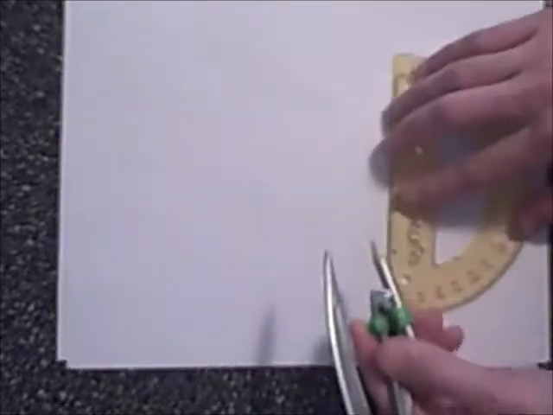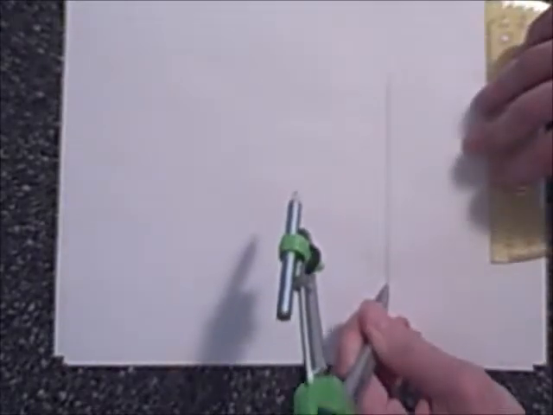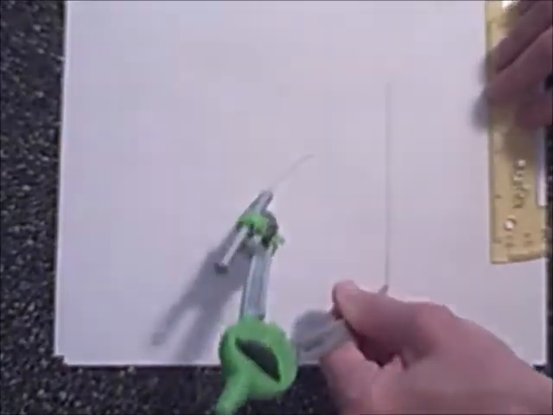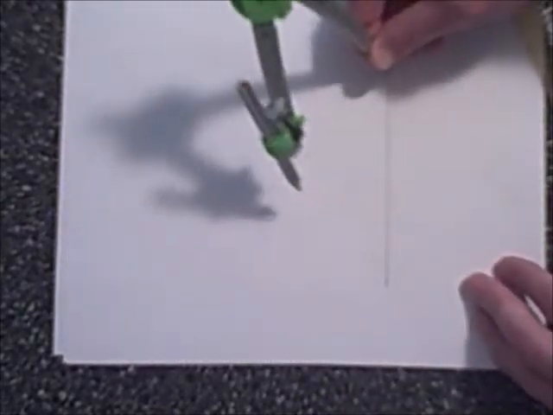Okay, so let's take a line segment like so, and let's cut it into 4 congruent segments. Basically, we're going to cut it into quarters. So again, we'll first bisect it, so we'll cut it into halves, or into 2 parts, like 1, 2, okay? And then we do the same thing on the other end point.